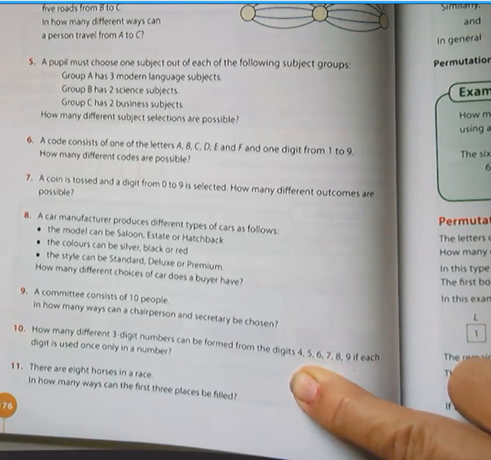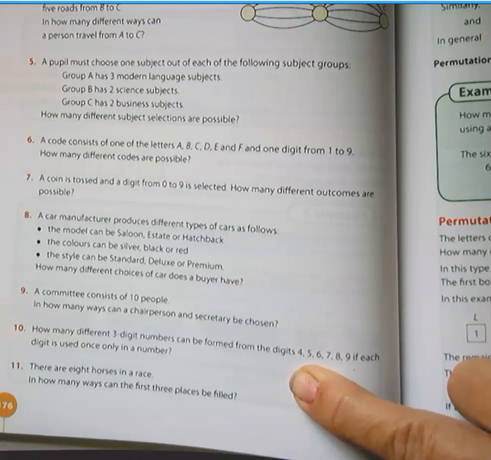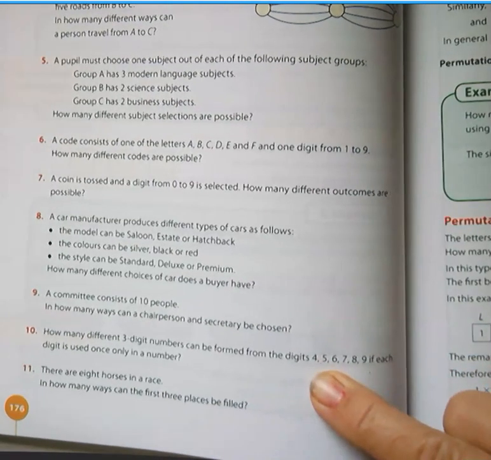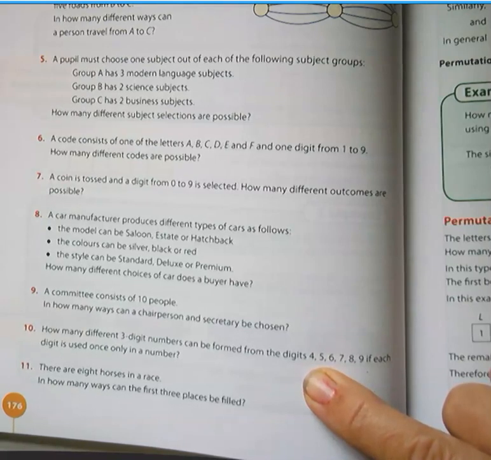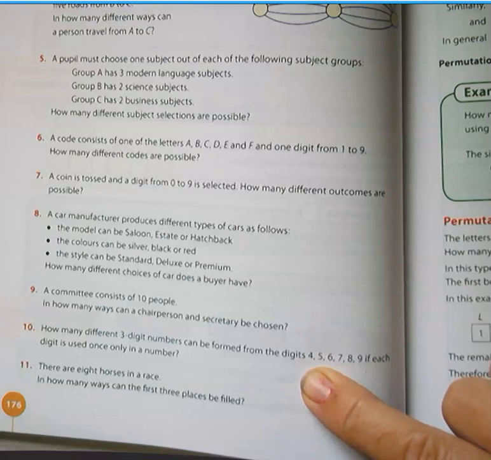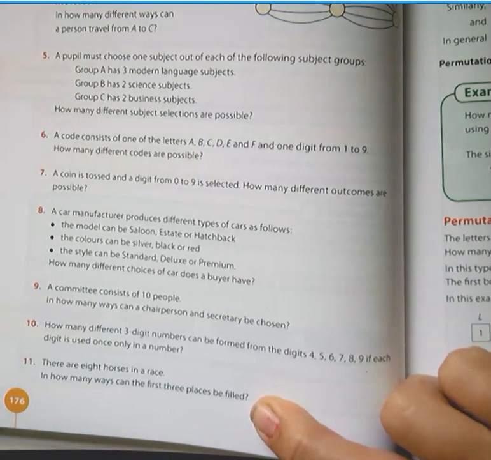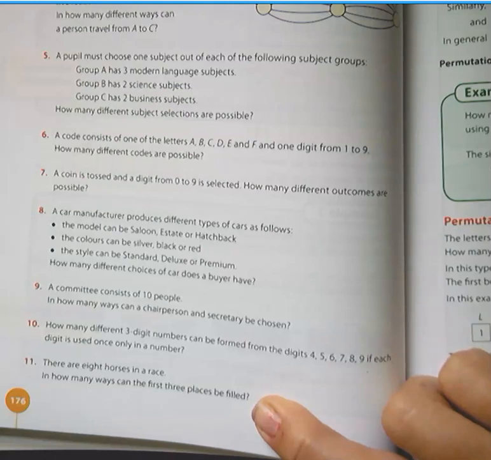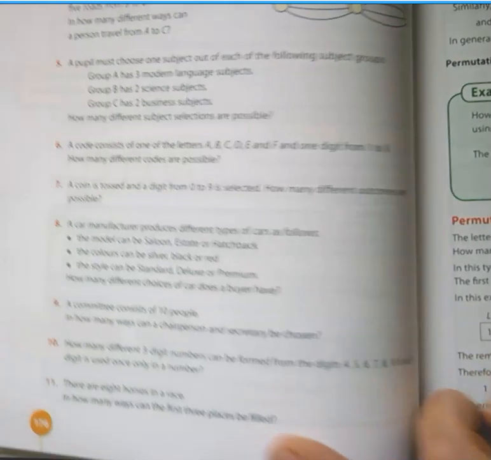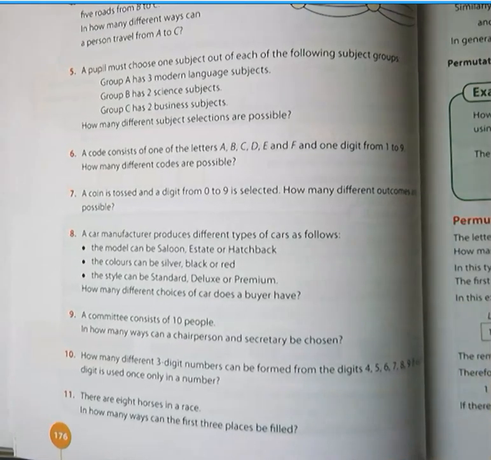How many different 3-digit numbers can be formed from the digits 4, 5, 6, 7, 8, 9 if each digit is used only once? So we have 1, 2, 3, 4, 5, 6 digits here. So you can choose the first one 6 ways, the second one 5 ways, and the third one 4 ways. So you're going 6 times 5 times 4. Okay? And then finally, 8 horses in a race. In how many ways can the first 3 places be filled? So 8 of the horses could come first, 7 could come second, and 6 could come third. All right, so that's your fundamental principle of counting.